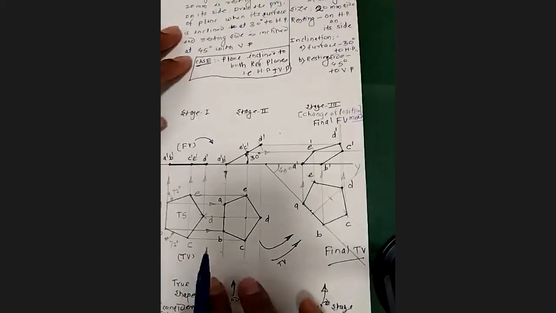But can we perform it with an alternate method, without copying this view as it is with all those dimensions? Is it possible to do it in an alternative way? That we are going to discuss, and if you want to combine it with the second stage, that method is called the auxiliary plane method.